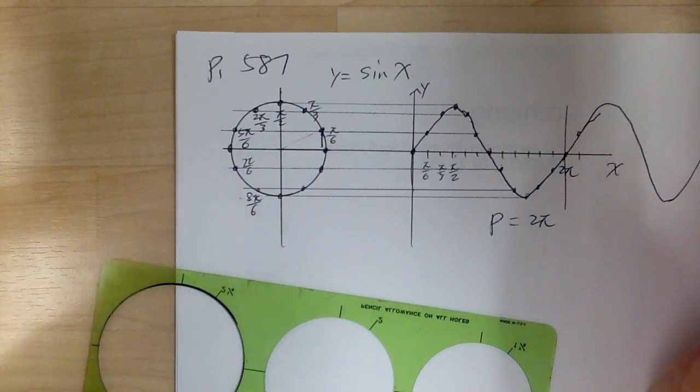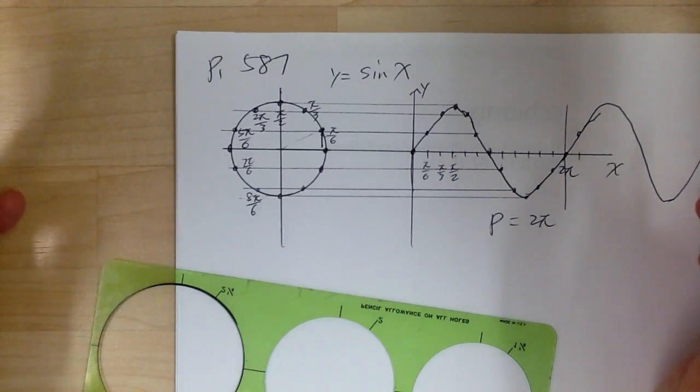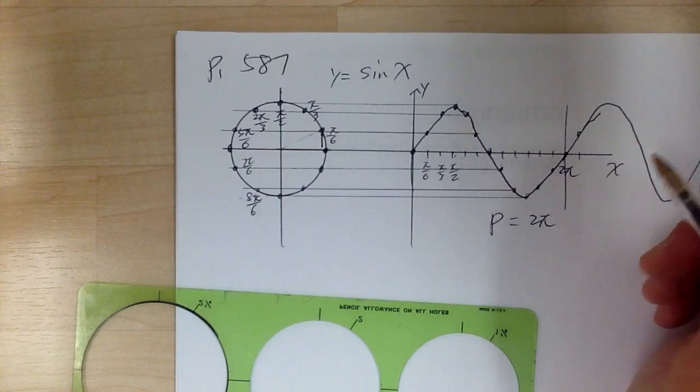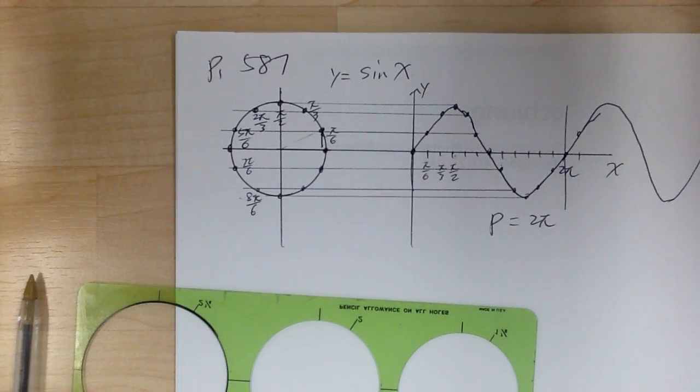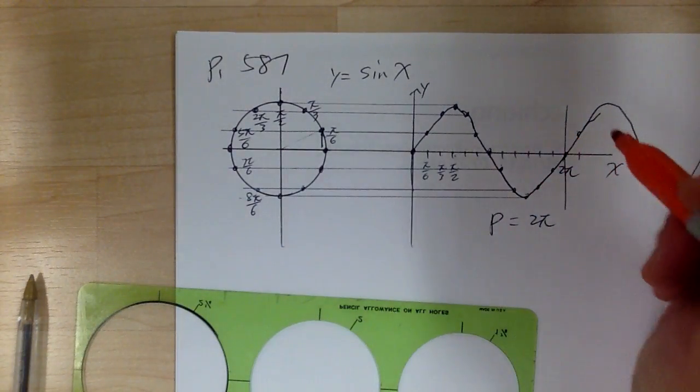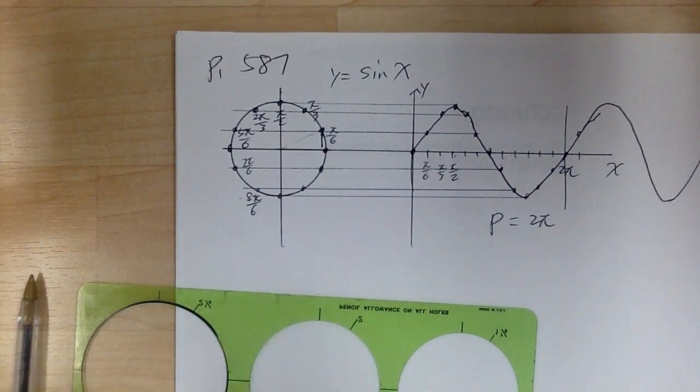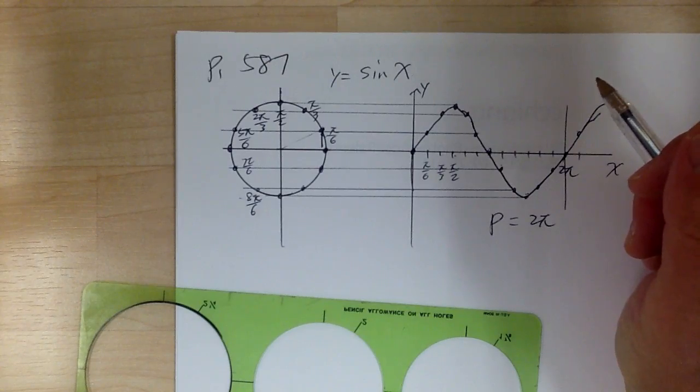But notice how long it takes, right? It takes a very long time. So there's going to be an easy way to do this. Now let's go over certain parts of the graph. Go to page 588. The first thing you need to know is the amplitude.